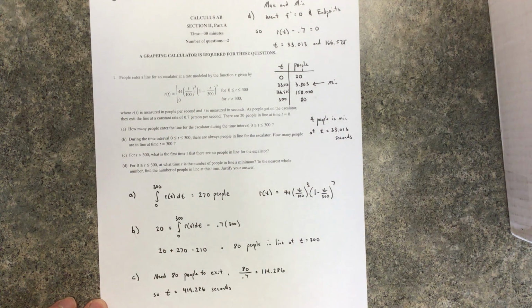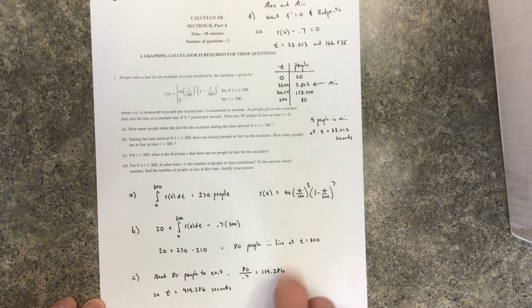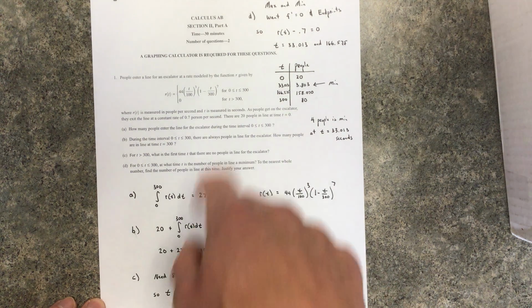So really, all we need to do is get 80 people to exit. We take 80 people and divide by 0.7 to find 114 seconds it would take for the 80 people in line at 300 to leave. So the actual time is 414, because we're already at 300 seconds.